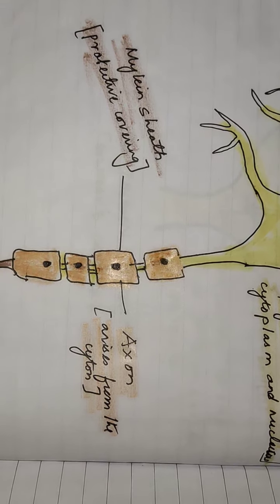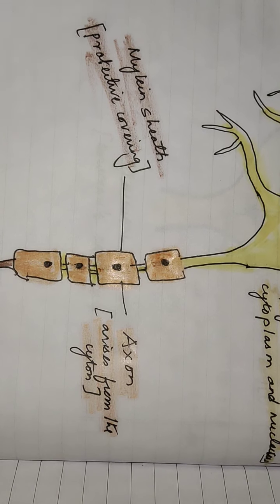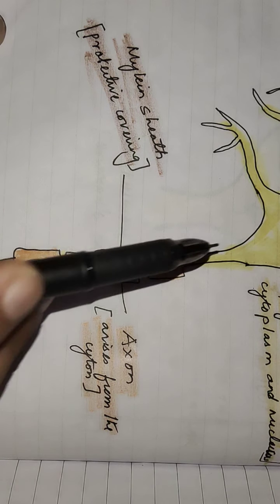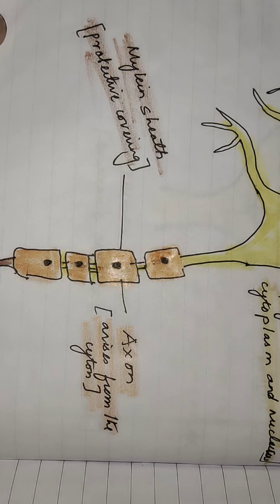Now the last one, we have the endings. We have the axon. This axon arises from the cell body.